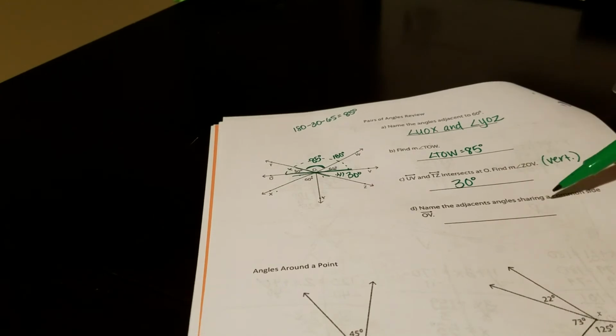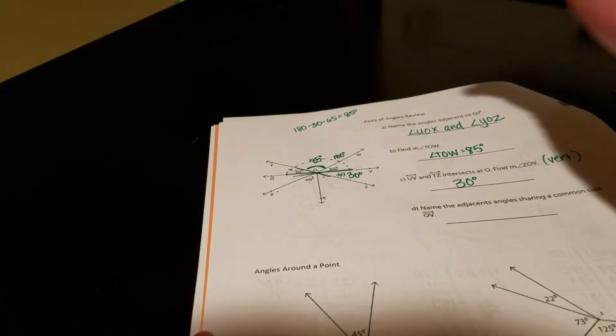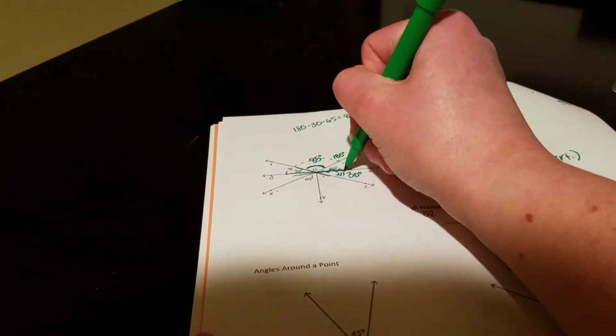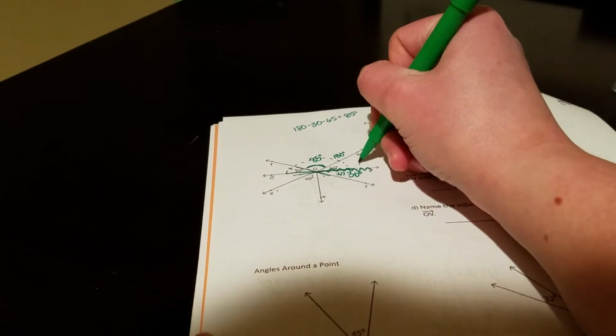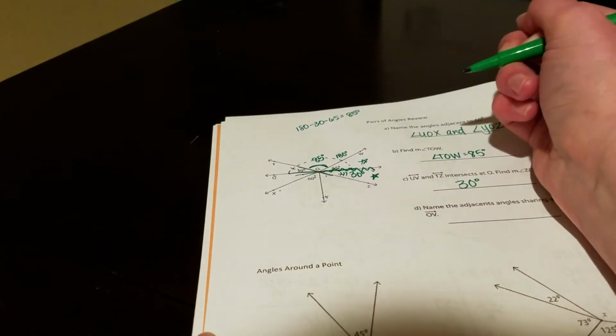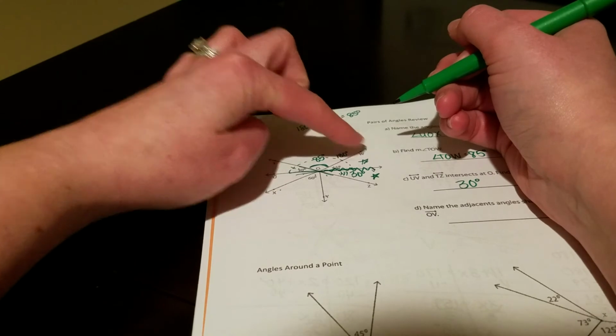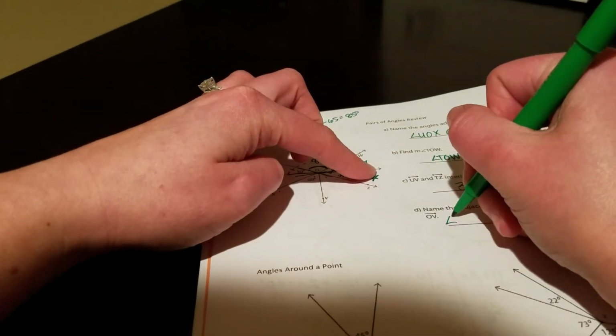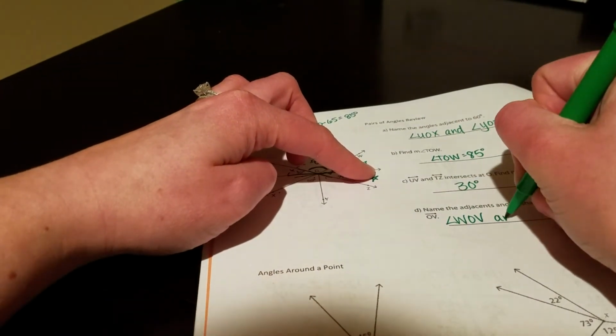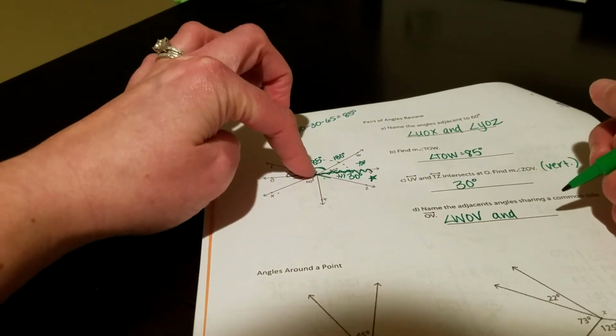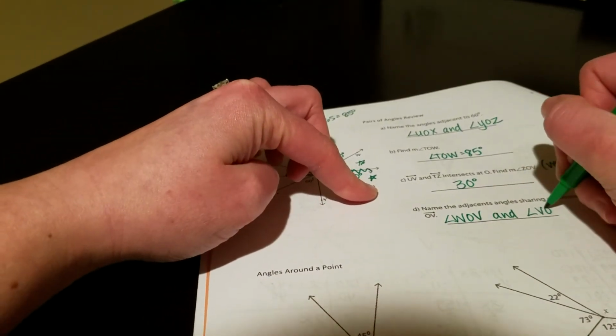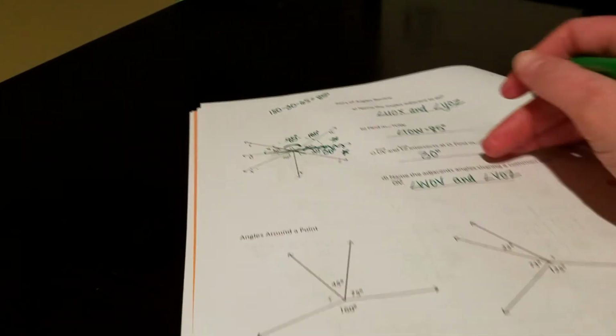It says name the adjacent angle sharing a common side OV. So if we look at OV, which is right here, that's their common side. So we're talking about this angle and this angle. This would be called WOV. And the other one would be VOZ.